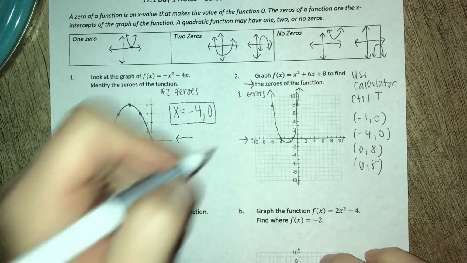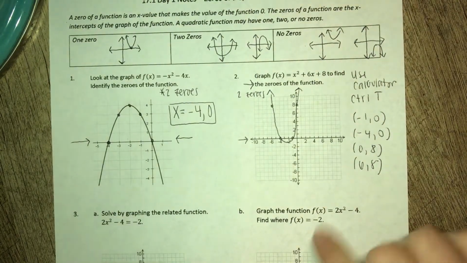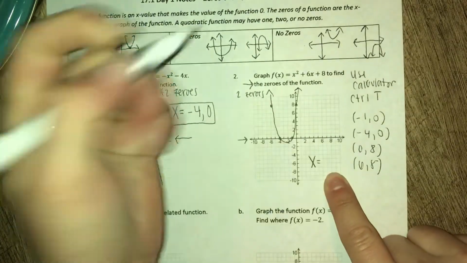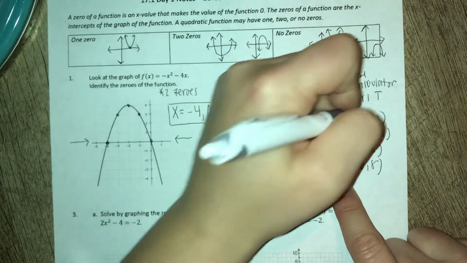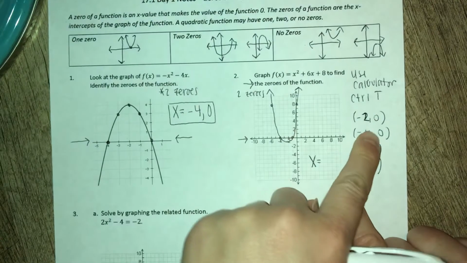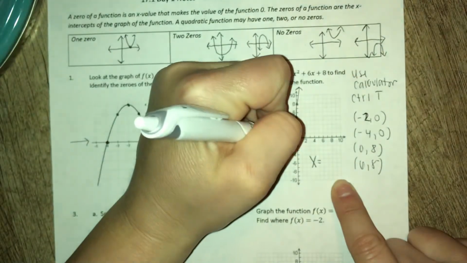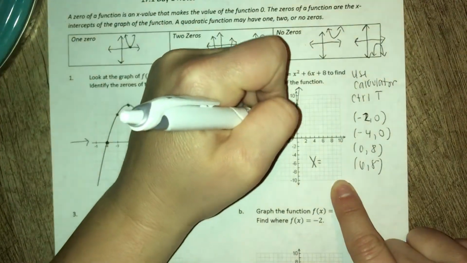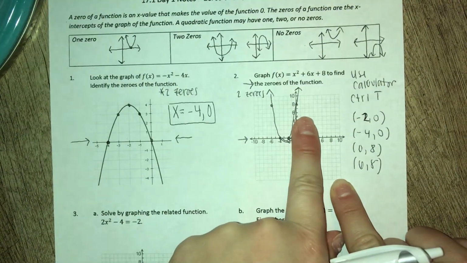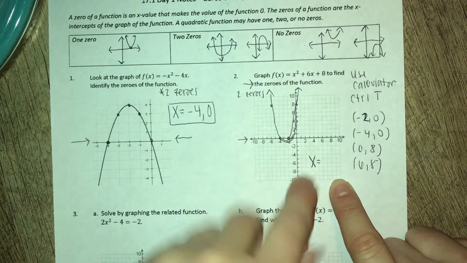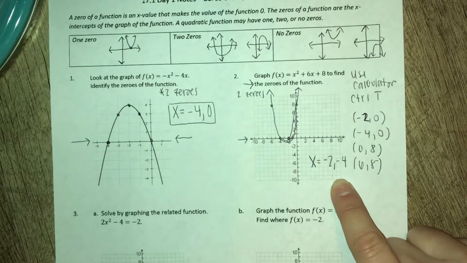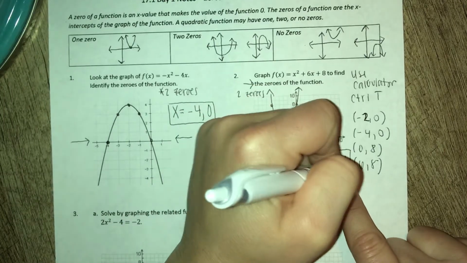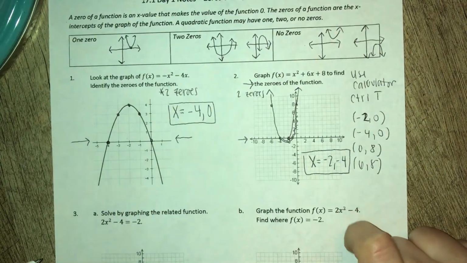Our two zeros for this graph are going to be when x equals negative, this first one was negative 2. Negative 2, 0, so it should be about right here. Ignore this. Right here, negative 2. So our x values are going to be when x equals negative 2 and x equals negative 4. Sorry about that. Y'all are probably moaning and groaning about that at this point.